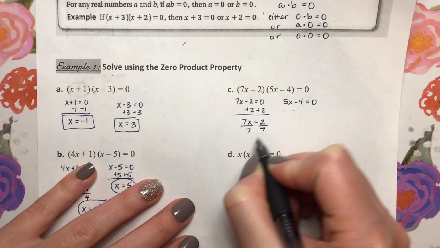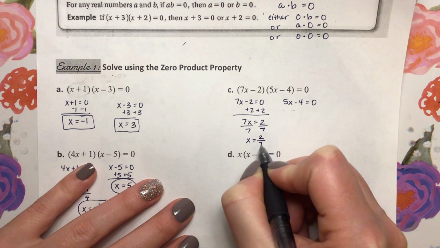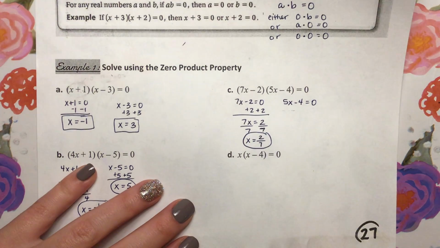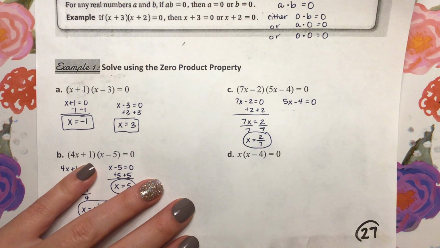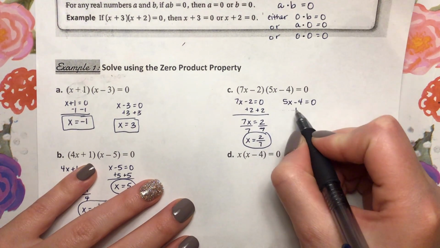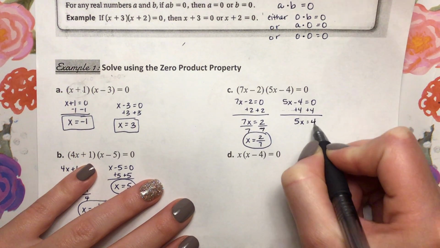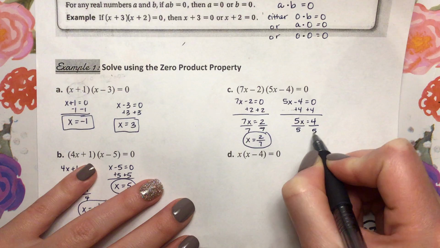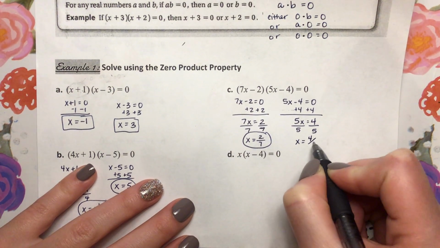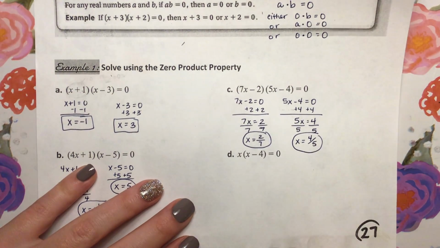Divide by 7. X is equal to 2/7 here. Just leave it in fraction form, no big deal. Let's solve for x over here. I'm going to add 4 to both sides. Now I have 5x is equal to 4. Now divide by 5. X is equal to 4/5.